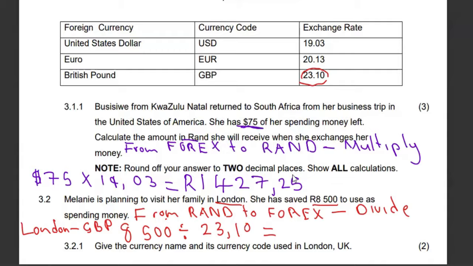Okay, let me redo it. 8,500 divided by 23.10 gives us 3. The sign of the pound is like this.